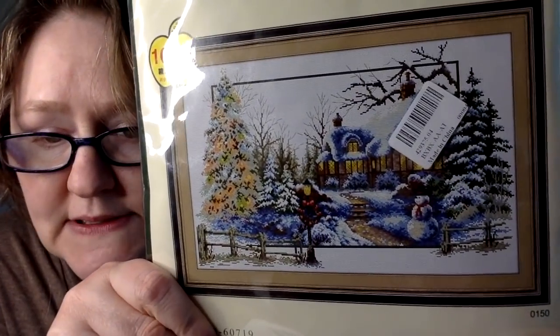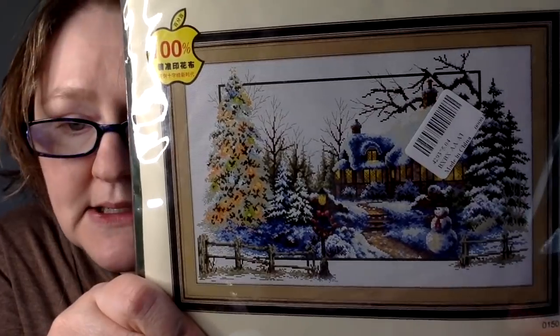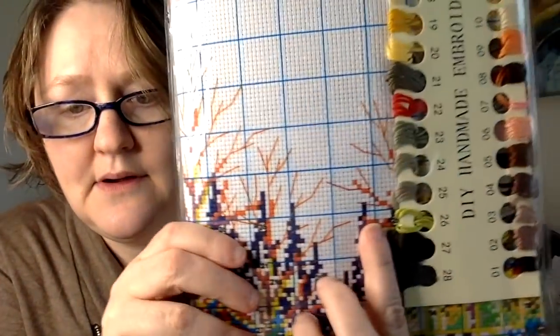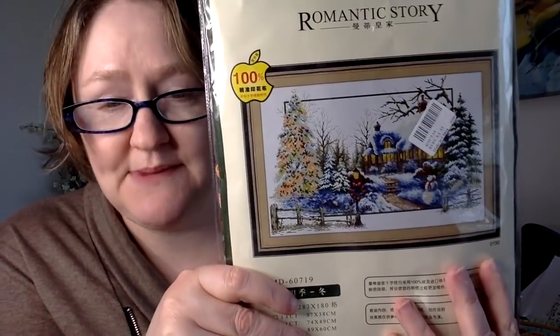But it's another winter scene. Another really pretty winter scene. This is the other printed one. And this is open, but I don't think that's because of them. I think it's because my mail person had shoved this in my mailbox to make it fit. And so I think that happened there, unfortunately.